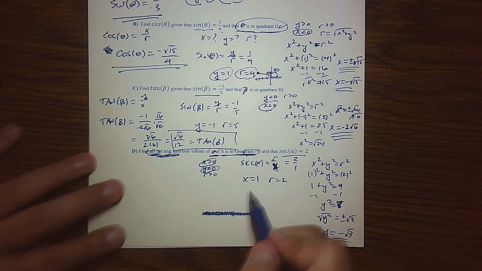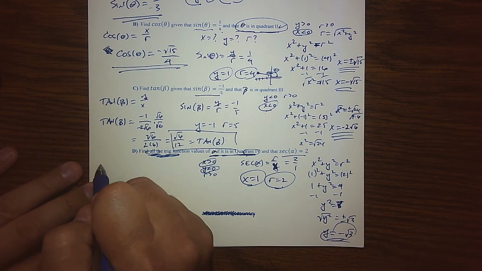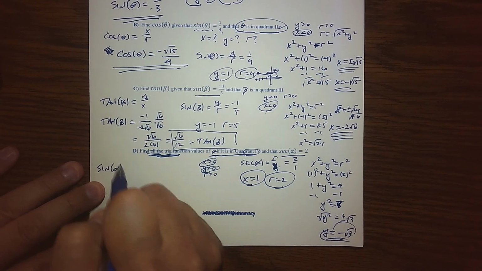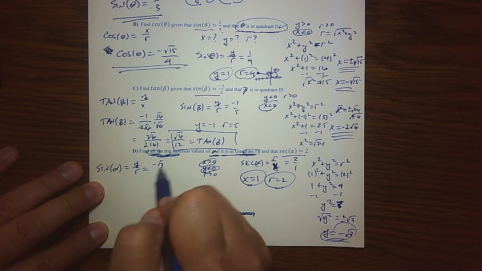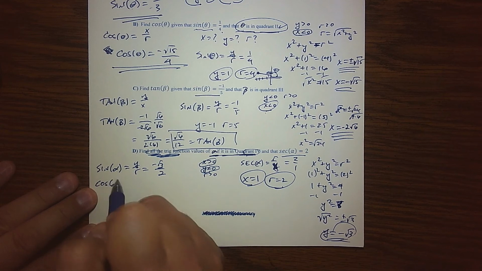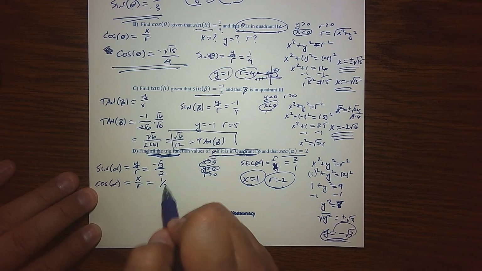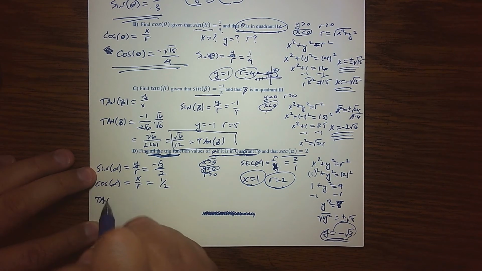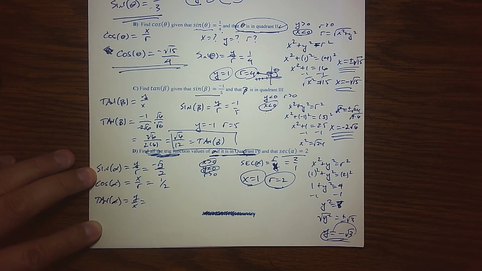All right, and so I know my x, I know my r, I know my y. We're ready. So the sine of my alpha is y over r. So in this case, it's negative square root of 3 over 2. We know that the cosine of alpha is x over r, and so that's going to be 1 over 2. And we know that the tangent of alpha is going to be y over x. And in this case, that'll be negative square root of 3 over 1, which is basically negative square root of 3.